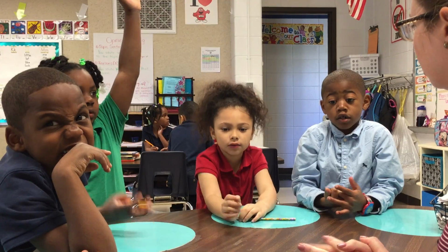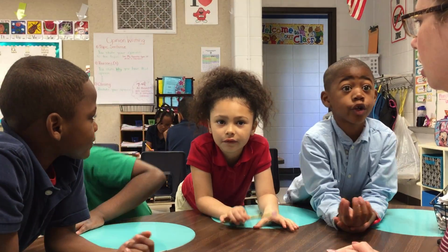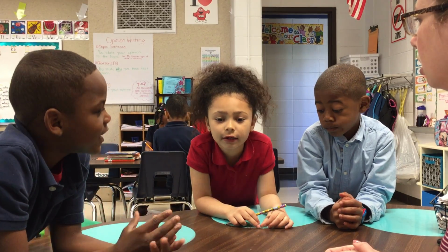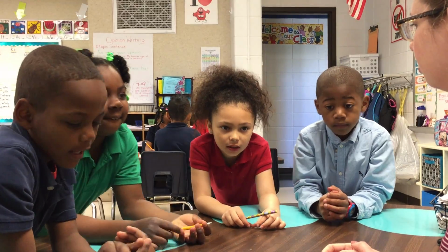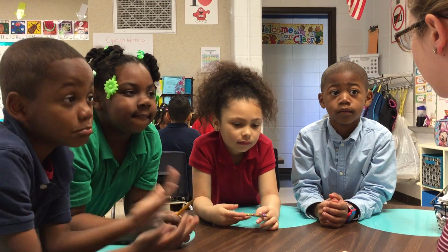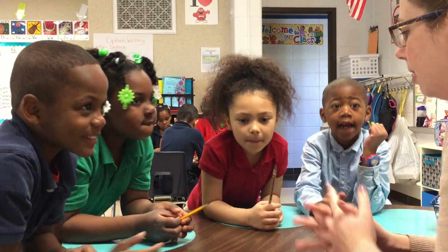What do you think, Tavion? Or it might make it say different sounds. Different ways to say the word, and shorter. Okay, it might be shorter, might be longer, might make the word say something different. Thank you.